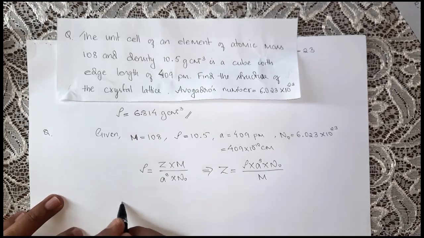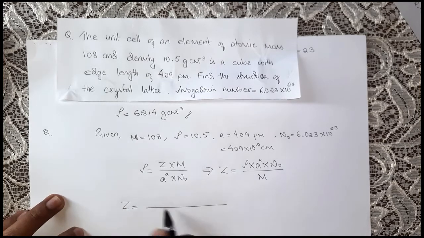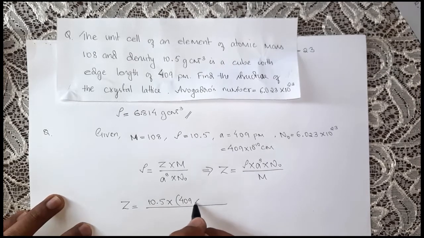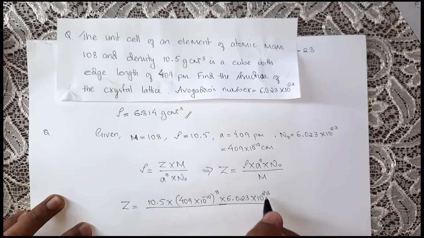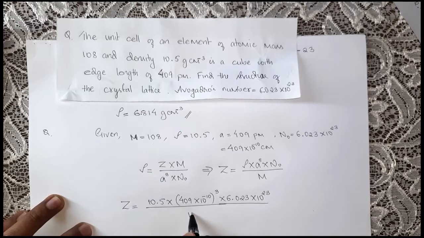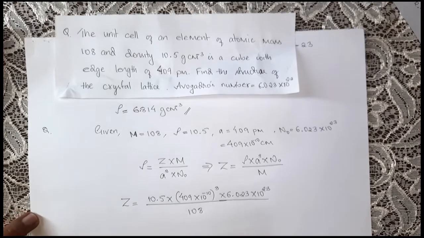So Z is equal to 10.5 into 409 into 10 to the power minus 10, whole thing cube, into 6.023 into 10 to the power 23, and then M is 108.